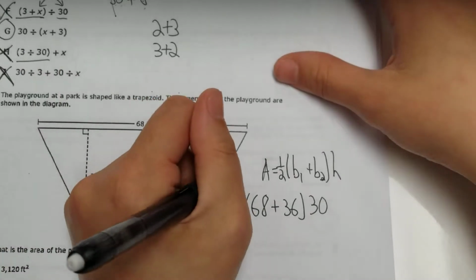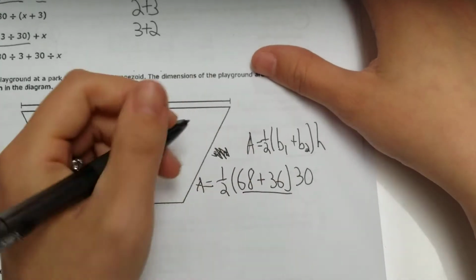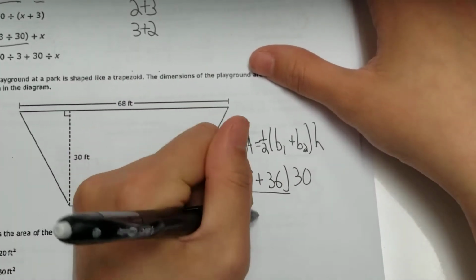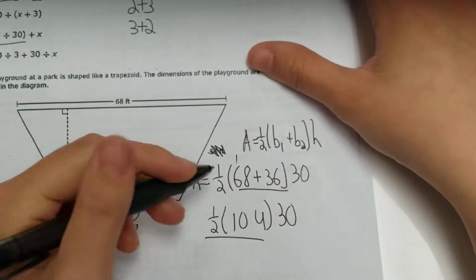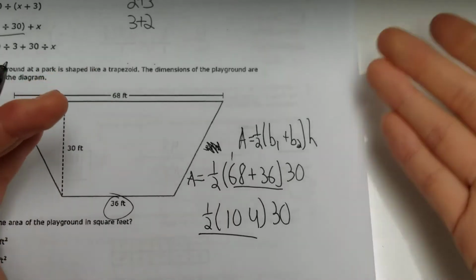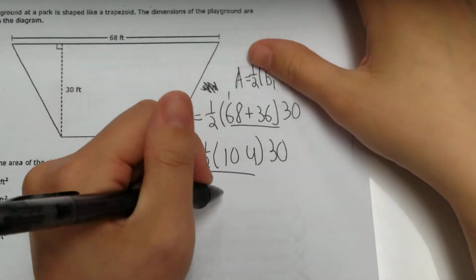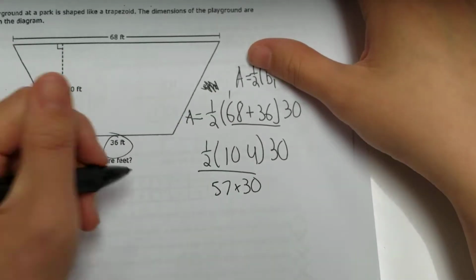It's meaningless. That's just there to trick you up. So we add this together and it should be 104. And then you can totally multiply 104 times 5/10, or you can just do 104 divided by 2. Either way, you should have gotten 57 times 30.